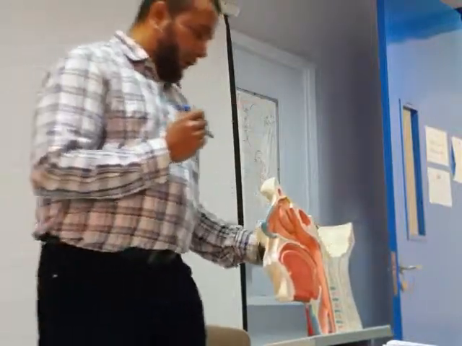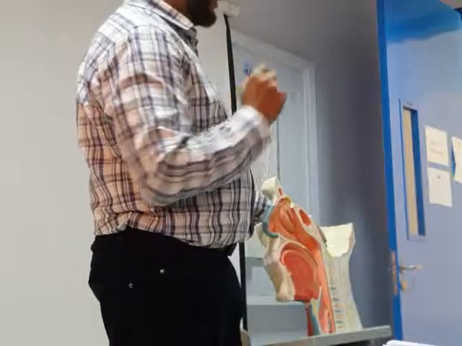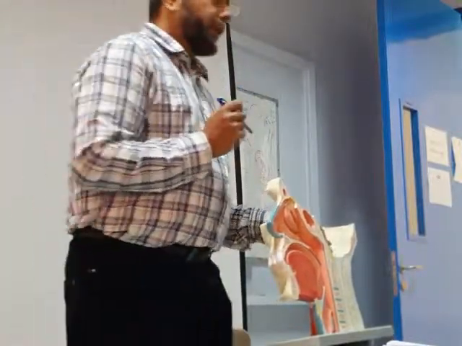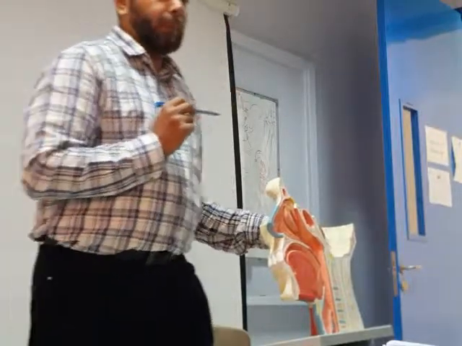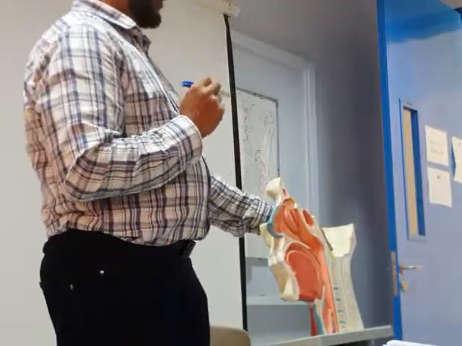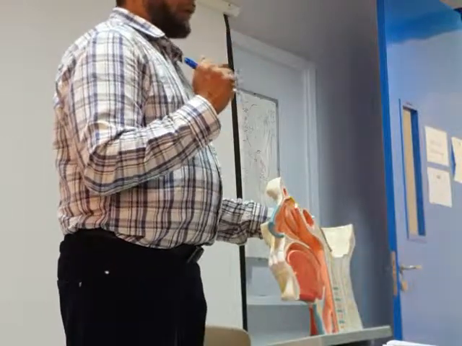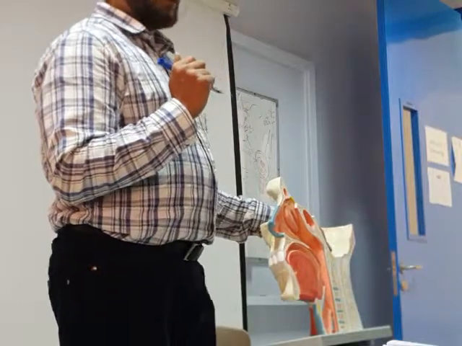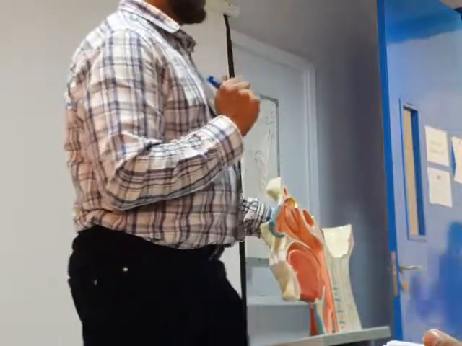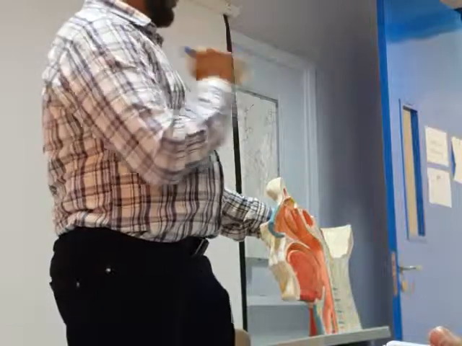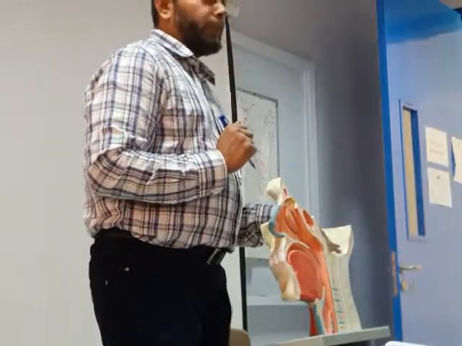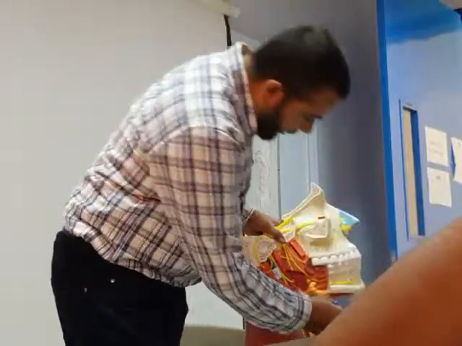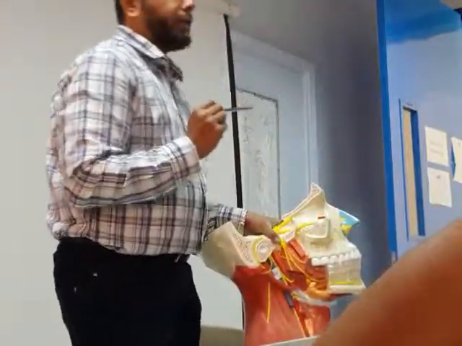Among these, the horizontal and the vertical, the most important will be the inferior constrictor. That is divided into two parts. One is the thyropharyngeus as well as the cricopharyngeus. Why is it called thyropharyngeus and cricopharyngeus? Depending on the origin of this muscle. The inferior constrictor is a single muscle, but depending on the origin, it takes origin from the thyroid cartilage as well as the cricoid cartilage.